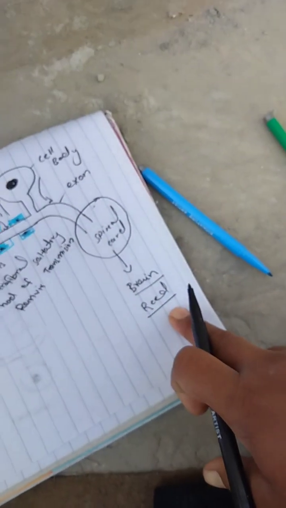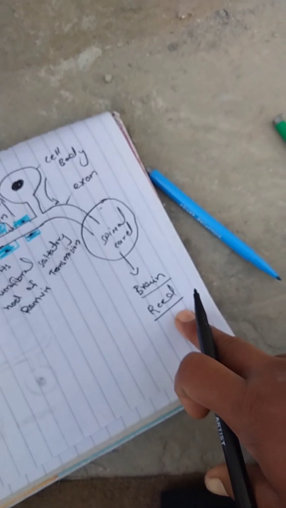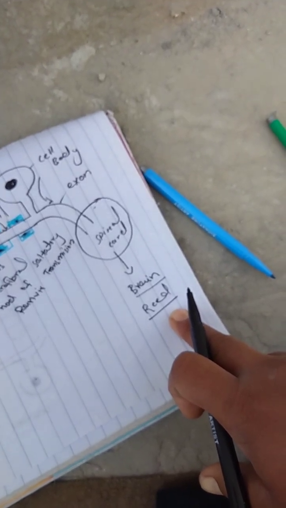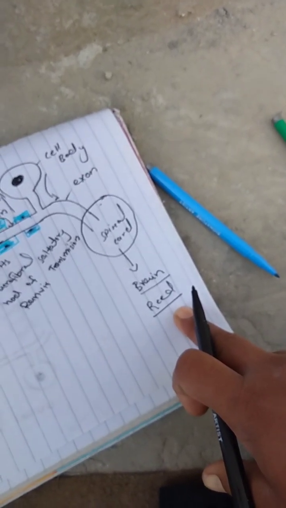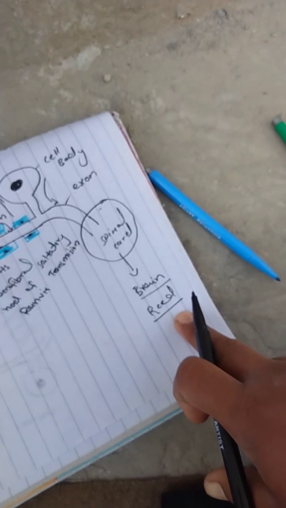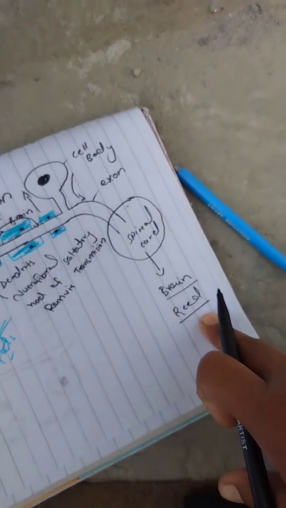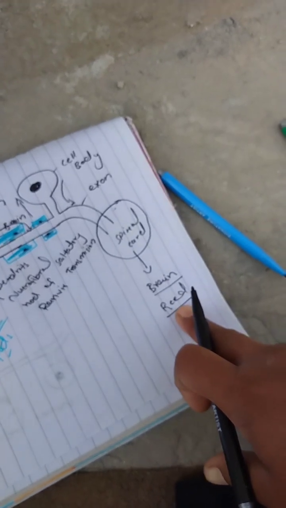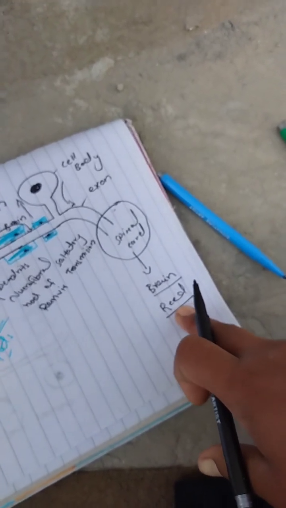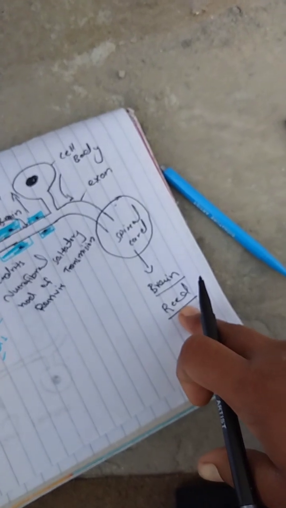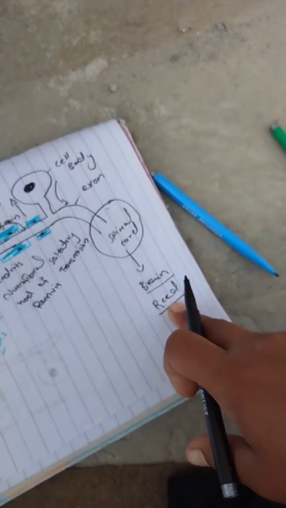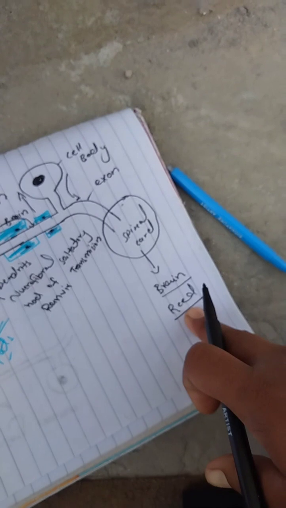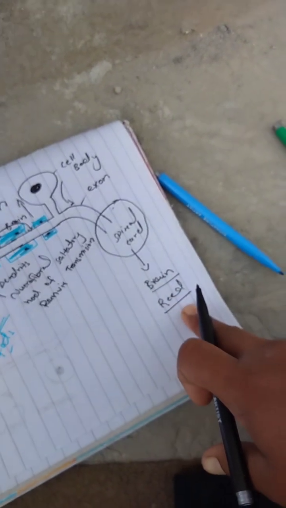The brain reads which type of nerve impulse, which type of sensory stimulus it is, whether it is a vision stimulus, or hair stimulus, or touch stimulus, or taste stimulus, or smell stimulus. The brain reads this.